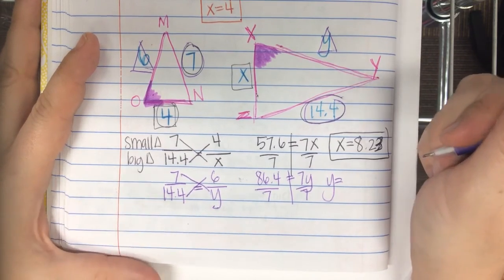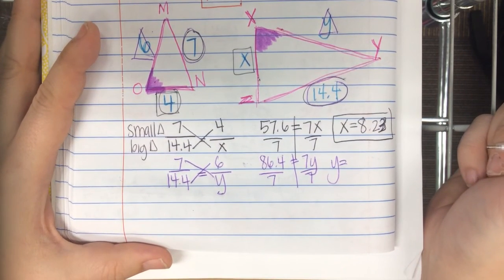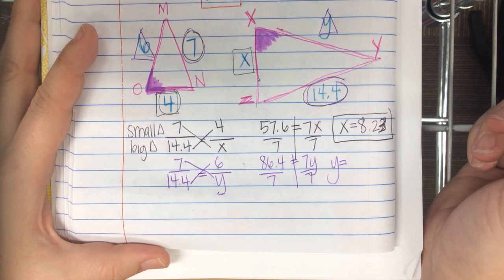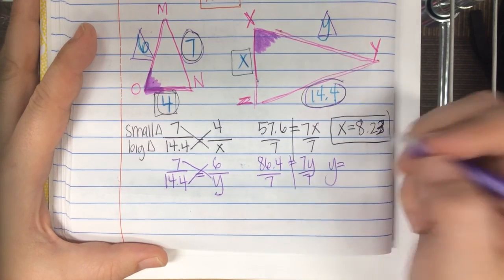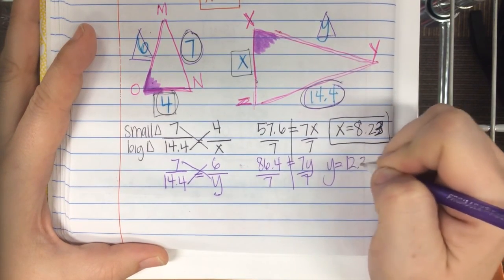Are you looking at the board? Because it's a one-step problem. What's 86.4 divided by 7? 12.34.